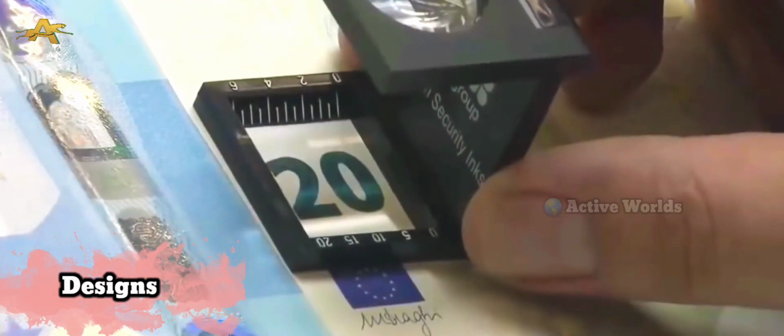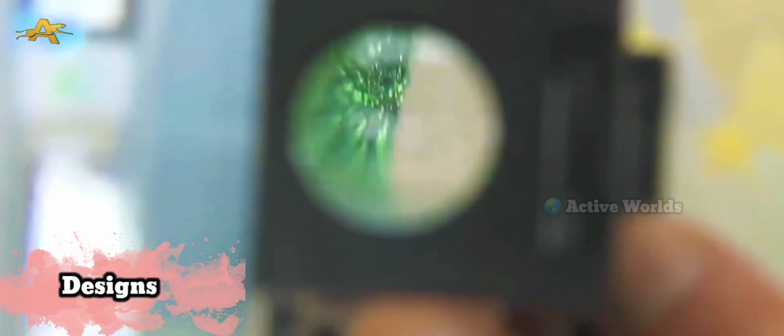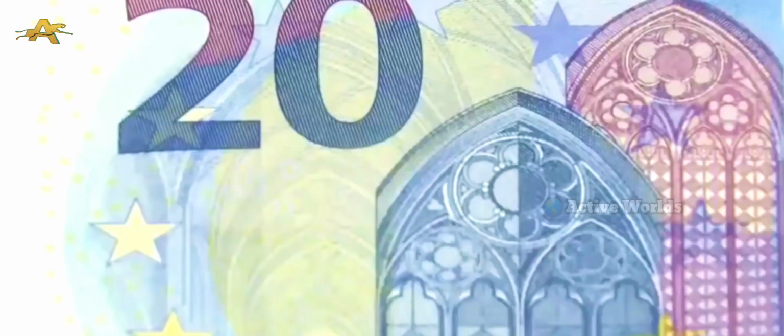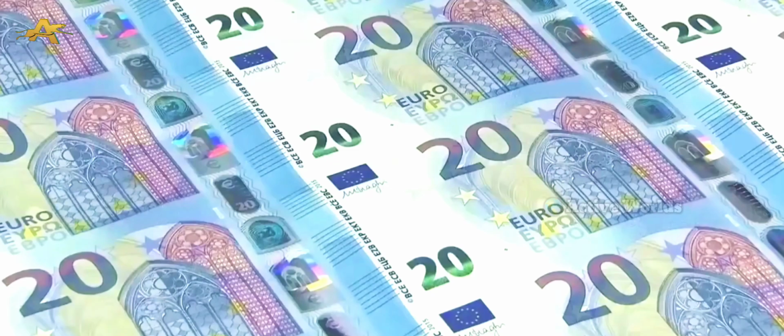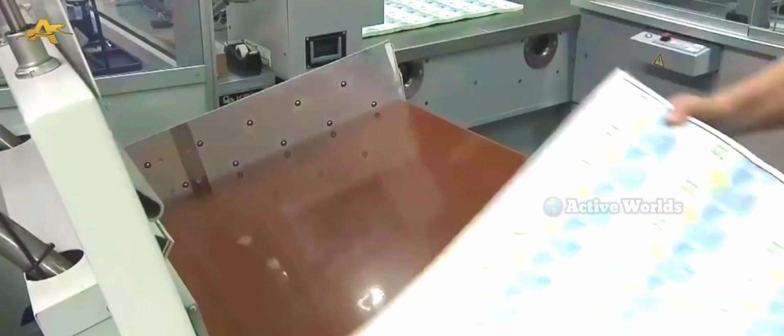Design. The first step is to create the design for the currency notes. This involves the selection of artwork, security features, and the inclusion of relevant symbols or figures.